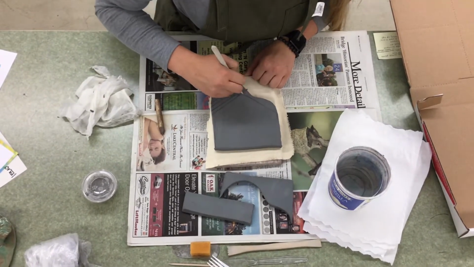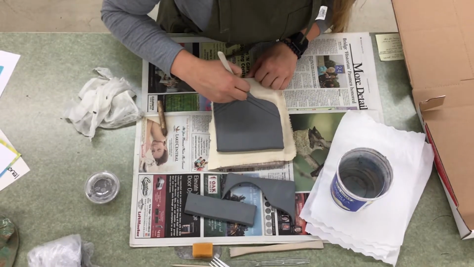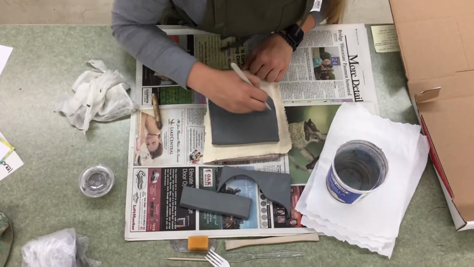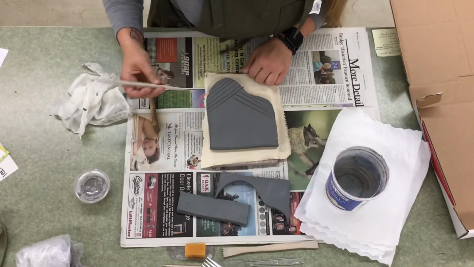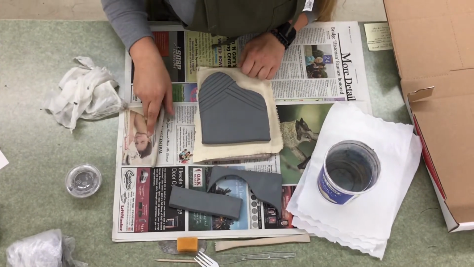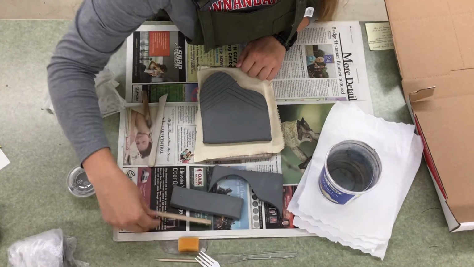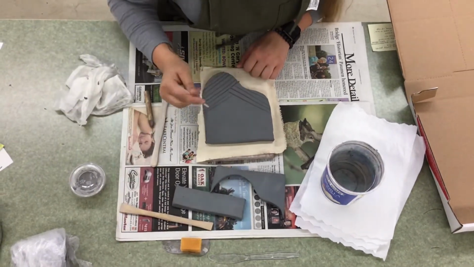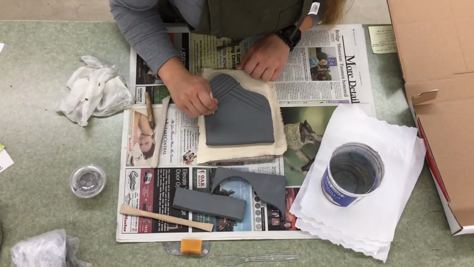So I'm drawing some lines this way and this way. You could do pretty much any pattern you want. Maybe I want to do some more lines this way. I also have some other tools, like this poker. Maybe I want to put some polka dots here.